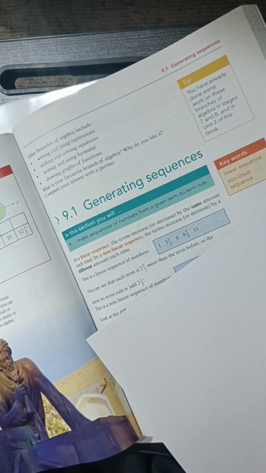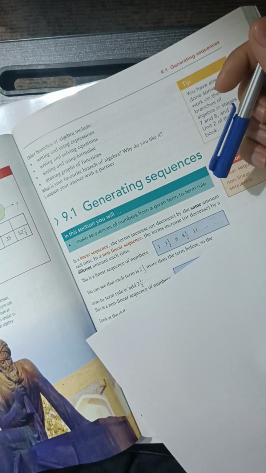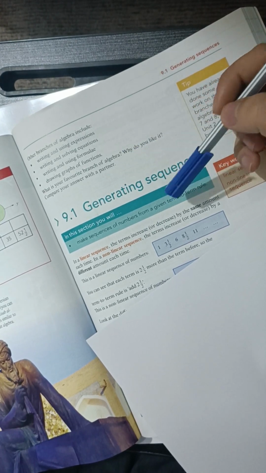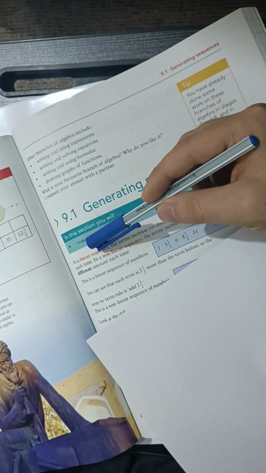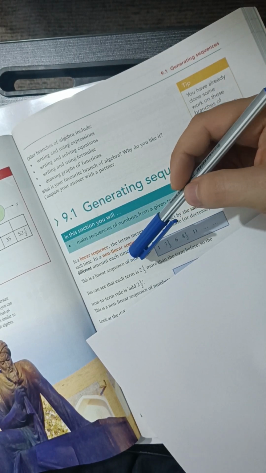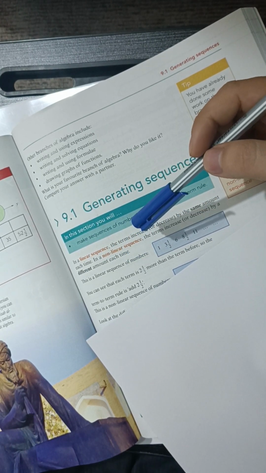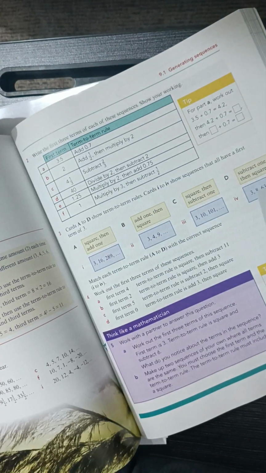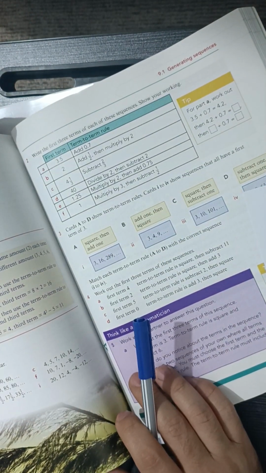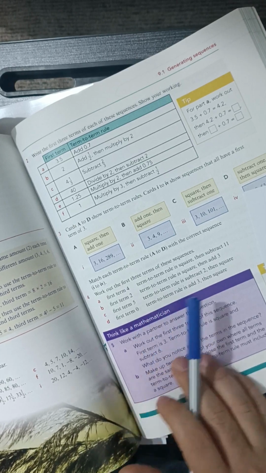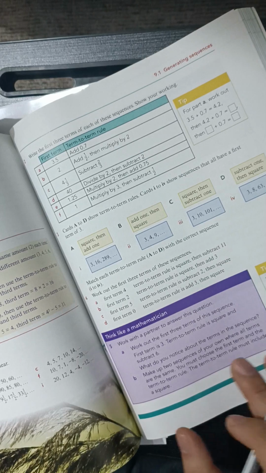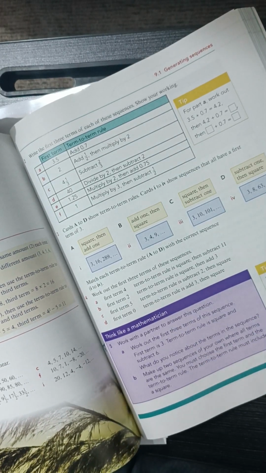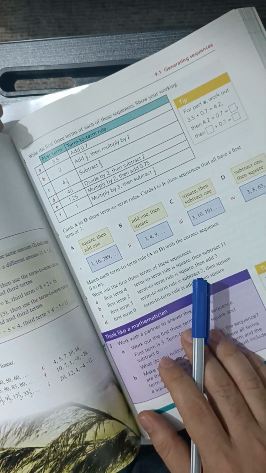Here we are in another video, and today we're going to talk about generating sequences. Basically, we are going to talk about linear sequences and nonlinear sequences, but during this session we will face a variety of questions about sequences. That's why I want you to stay with me, follow me, and be patient. We are going to solve different types of questions regarding sequences.